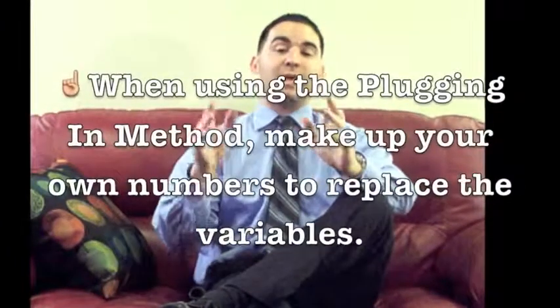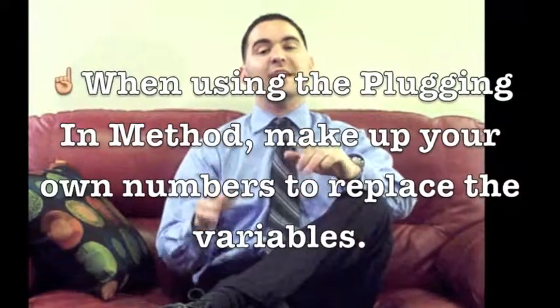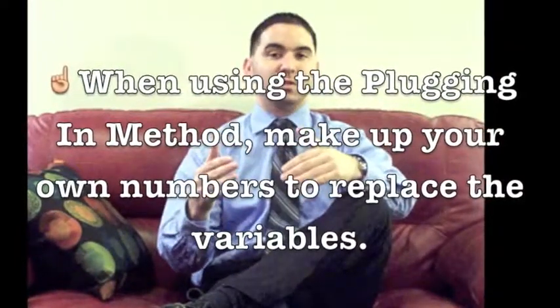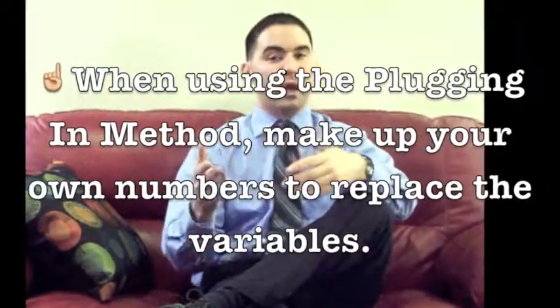Plugging in method, if we get answer choices that look like 2x plus y, what we're going to do is make up our own numbers to put into the word problem for what x can equal and what y can equal, or whatever variables there are. And we're going to use really simple values that are going to be easy to work with. Then we're going to come up with a target number. We're going to put 2 circles around it to make it like a bullseye. That's our target answer that we're trying to hit, because we know that when you put in the numbers we chose into the word problem, you do get this answer.